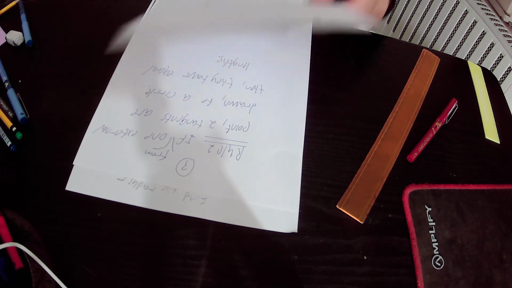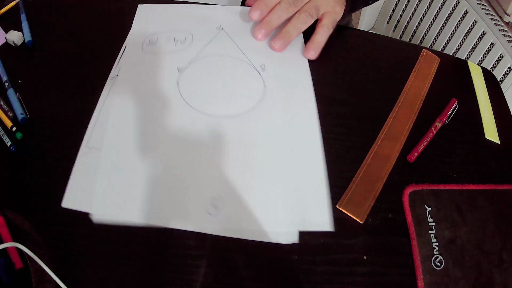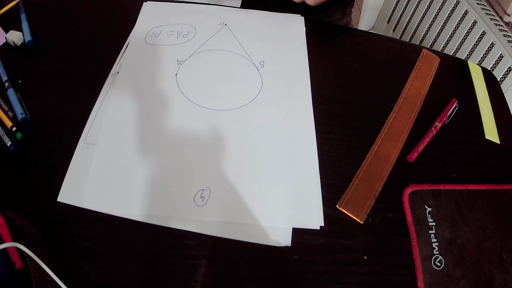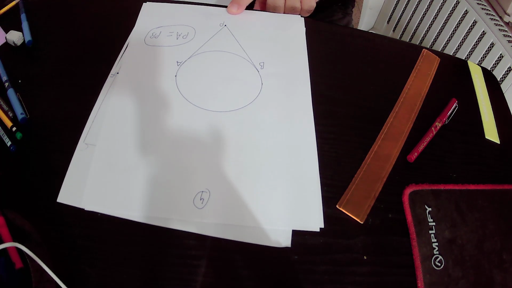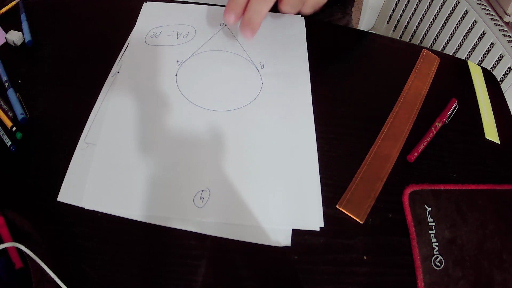The meaning is that if you have an external point to a circle, point P is an external point of this circle. Why? Because point P is not located inside this circle nor on this circle, but it is located outside of this circle, therefore point P is defined as an external point of this circle.